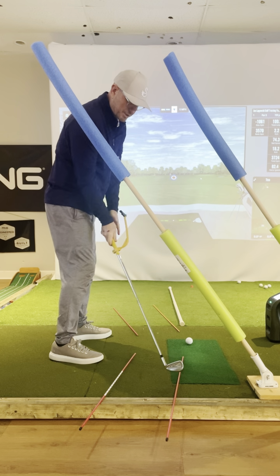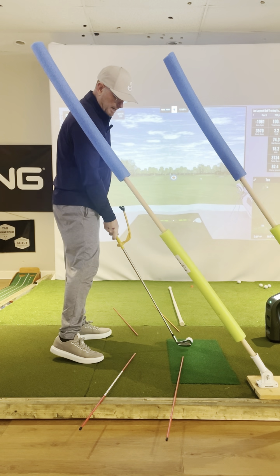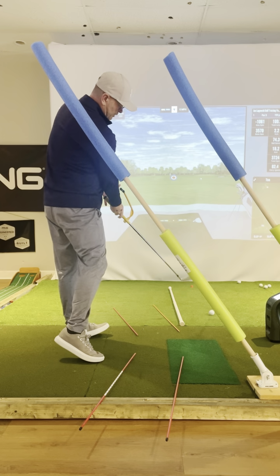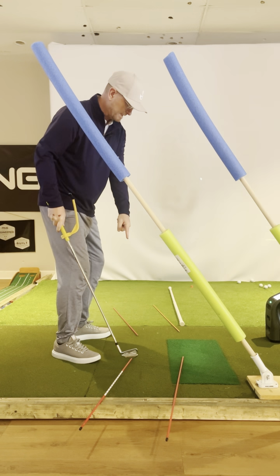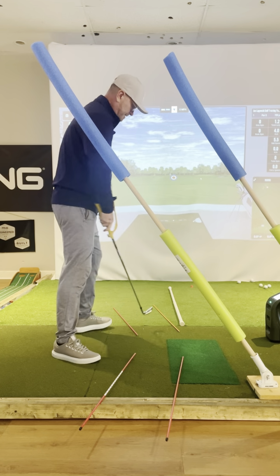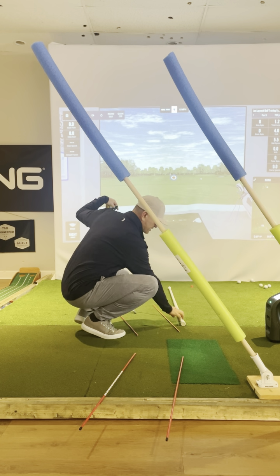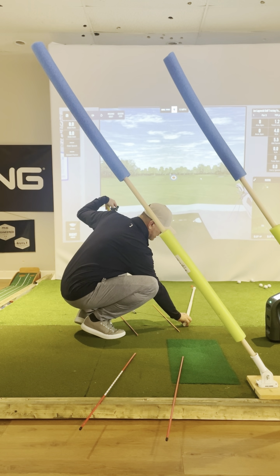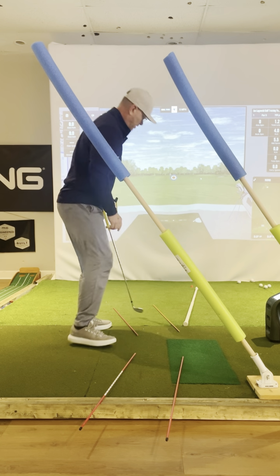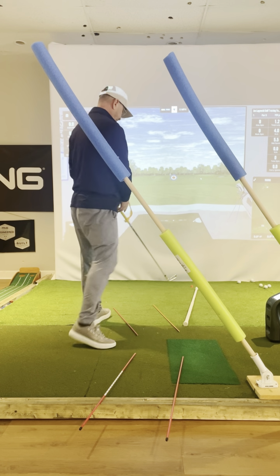The club travels down on this line into an impact position, and we need the golf ball to go to the right. So I don't want this to be, which that is my target line. I'm even going to give a different visual. That's where I want the golf ball to take off.